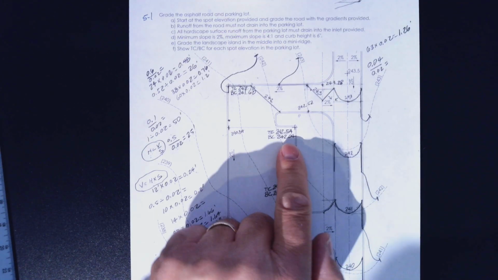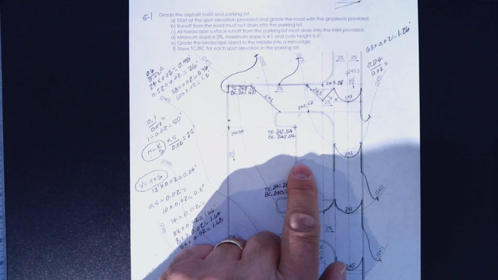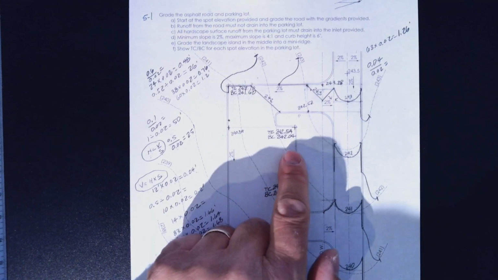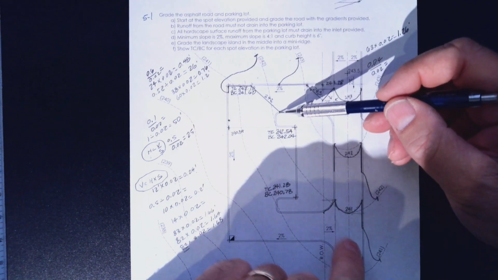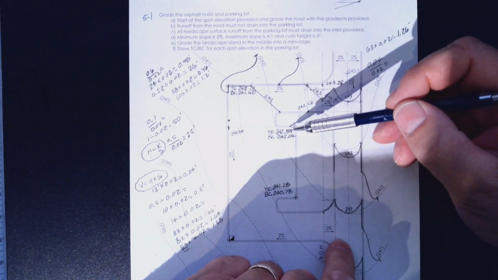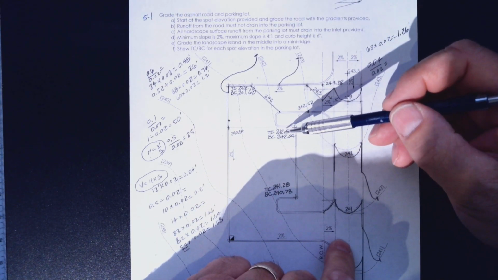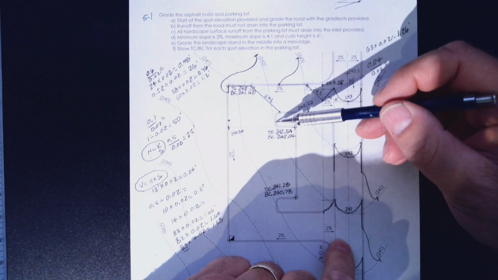Actually, no, sorry. We're trying to find top of curb, because 242 bottom of curb is right there. So it's going to be running along this curb line.